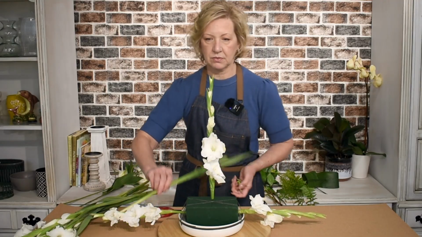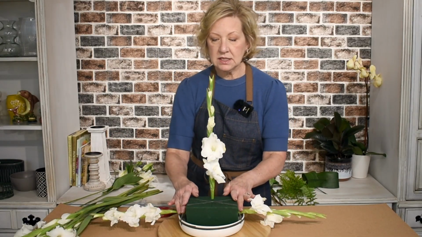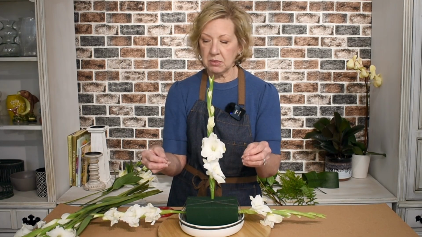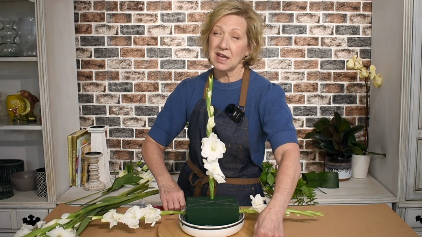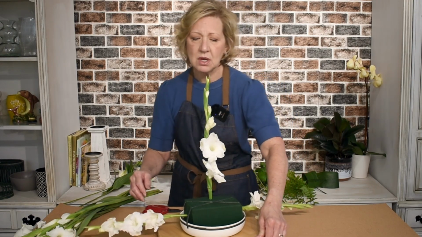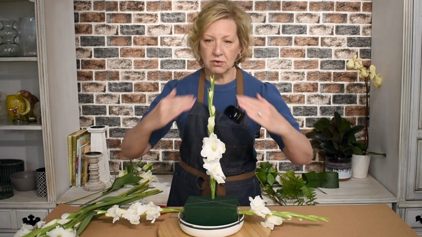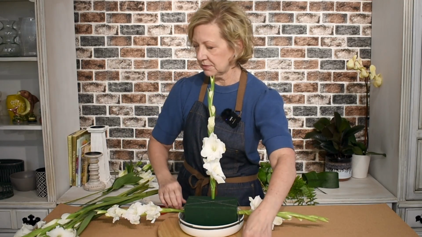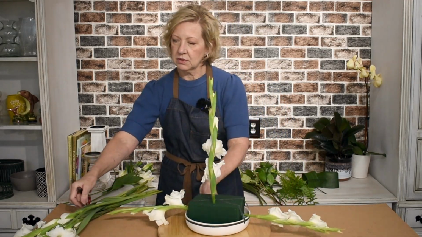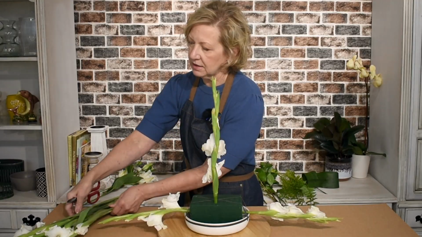There we go. Now equilateral triangle means the same on all sides, and it is important to establish your first 3 stems to guarantee that you're going to get a good shape. If your arrangement fails, it's probably because you didn't start with your basic 3. Now, what next I'm going to do is fill in with a couple of other pieces, and this is going to start our framework for this arrangement. Turn around so I can see what I'm doing, and then I'll move it back.